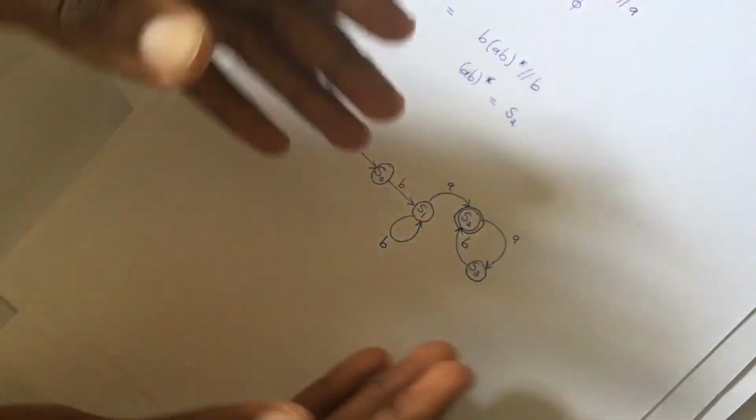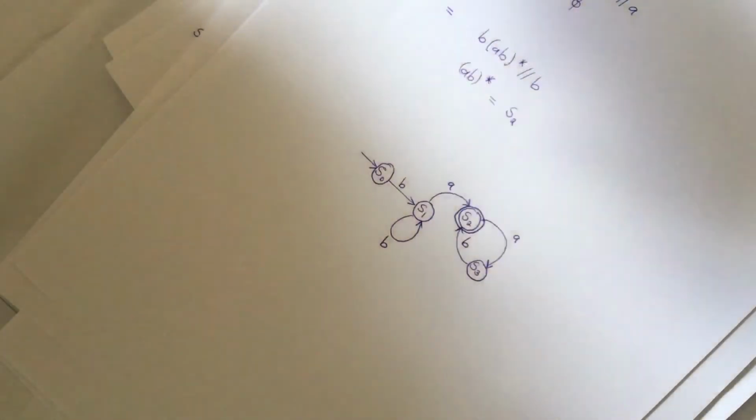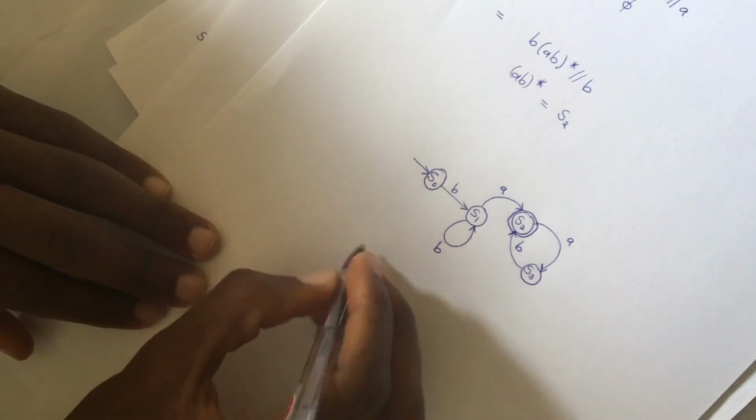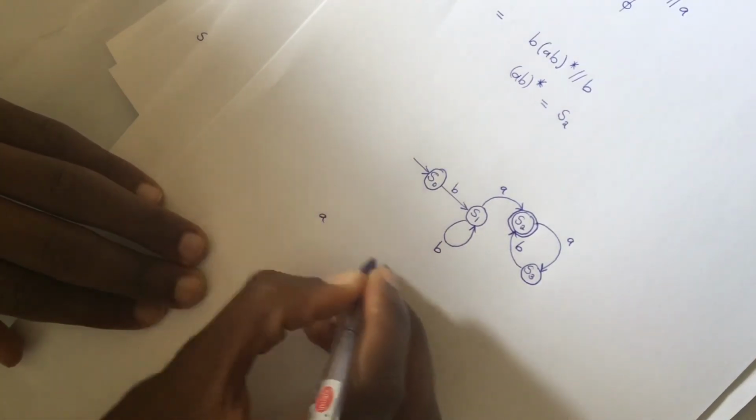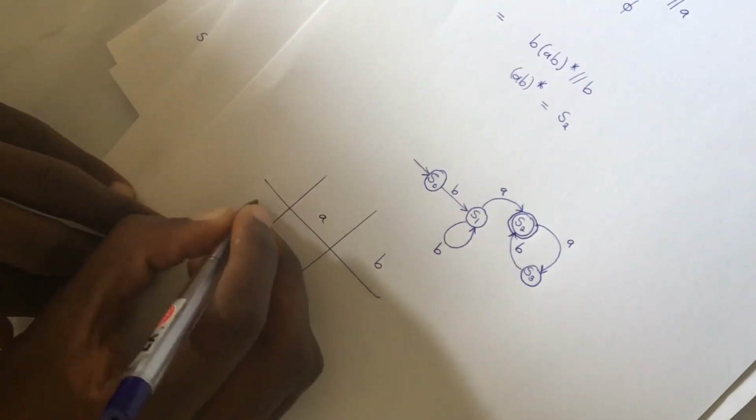Now, this is the automaton, but they asked that it must be reduced. So let me try to reduce this one here. To reduce it, I'm going to draw a table. I say A and B, which is this. I write my states.